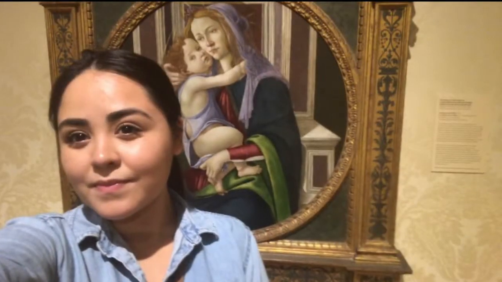So out of the 8 Madonna and Child paintings that I saw, Sandro Botticelli's was my favorite. I chose this one because I loved how it was different from the others due to the frame and how it was a little bit more intimate than the rest.